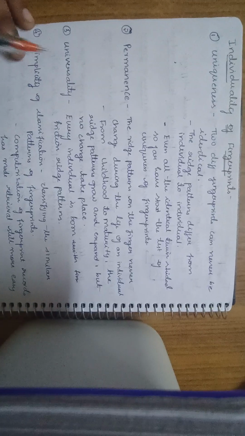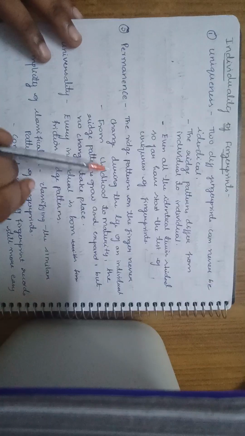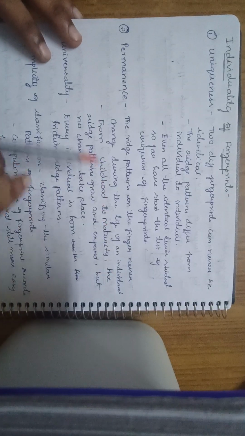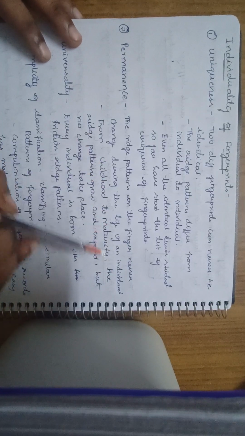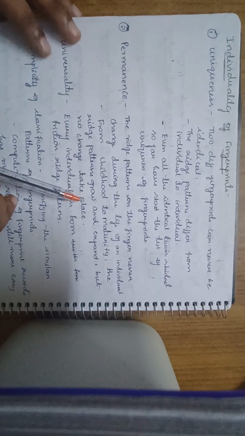Then, permanence. The ridge patterns on the finger never change during the life of an individual. From childhood to maturity, the ridge patterns grow and expand, but no change takes place.